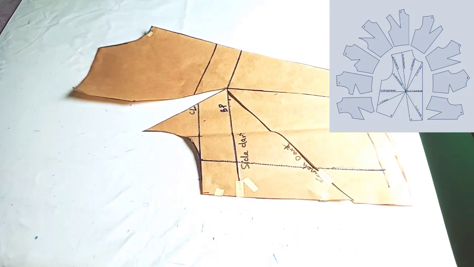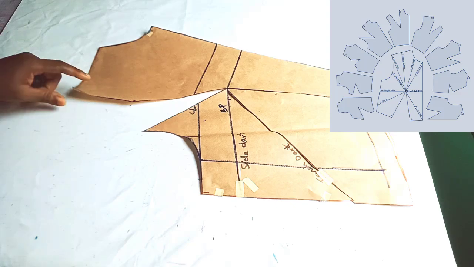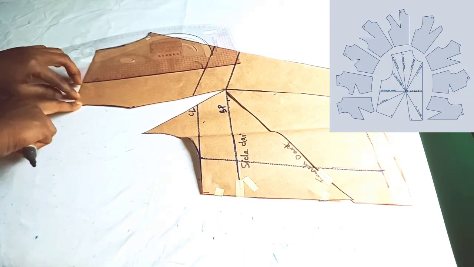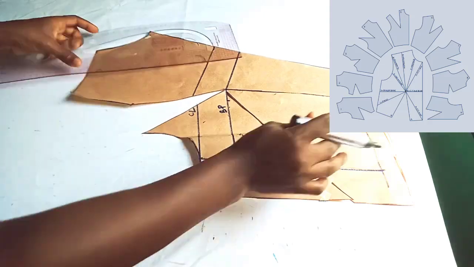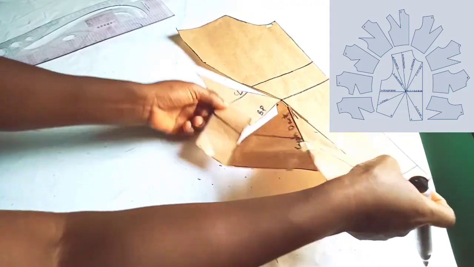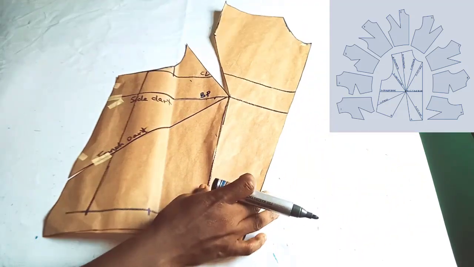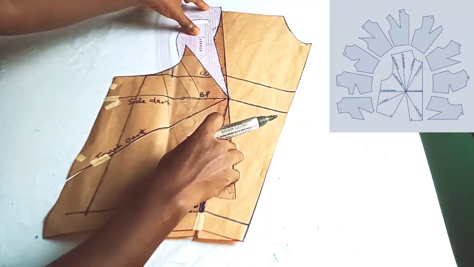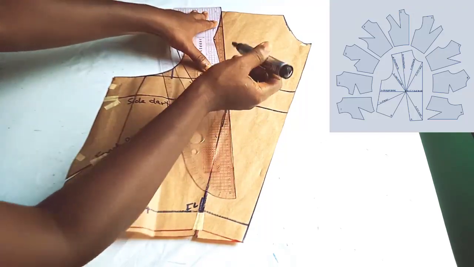So to get your shoulder tip dart, you're going to take your ruler. This is the shoulder tip. We're going to rule. Take your ruler, mark it to where the shoulder tip is, to the bust point.